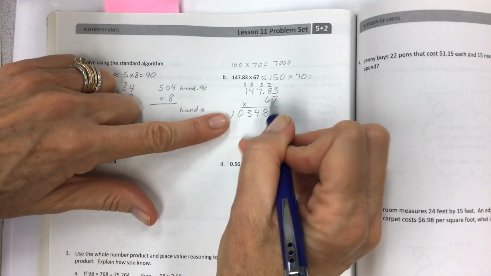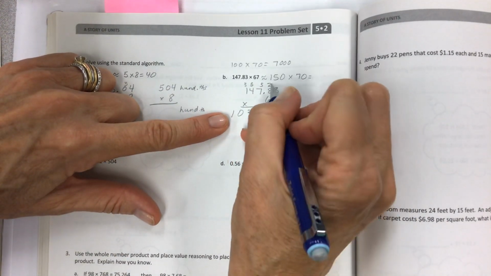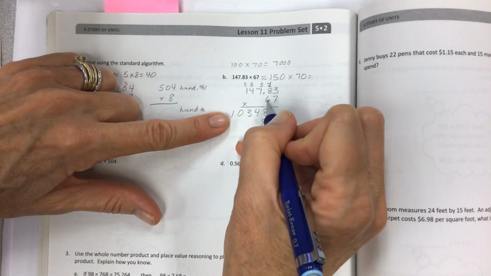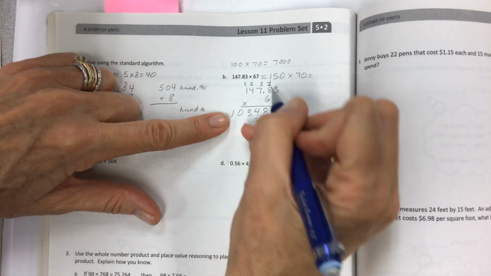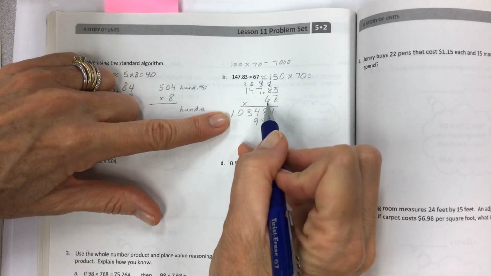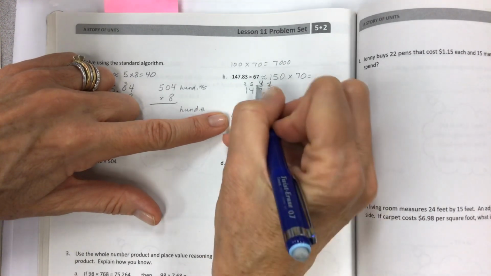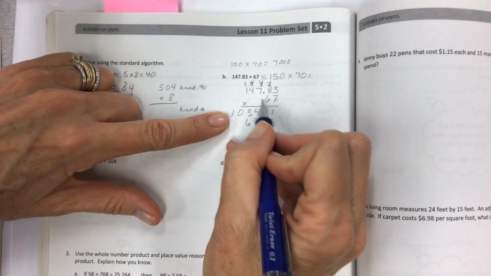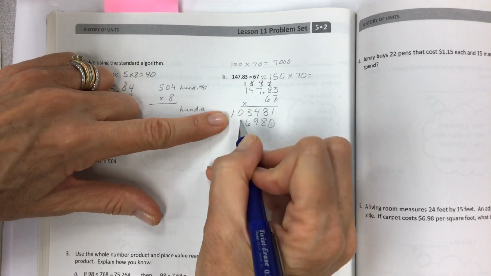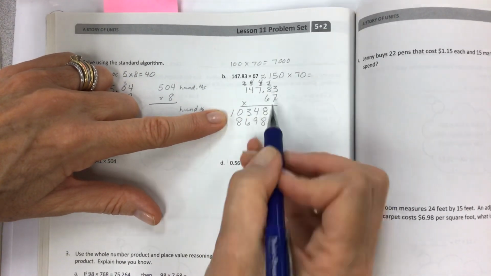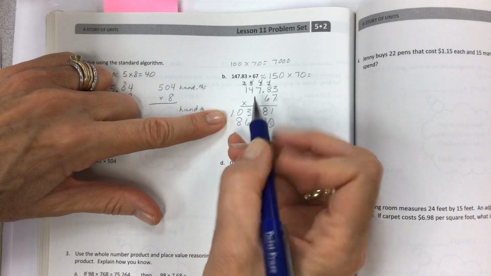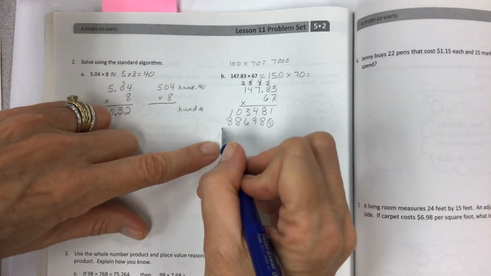This is the standard algorithm. 6 times 3, 18. Carry the 1. 6 times 8 is 48, plus 1 is 49. I have to cover all these up. 6 times 7 is 42, 43, 44, 45, 46. 6 times 4 is 24, plus 4 is 28. 6 times 1 is 6, plus 2 is 8.